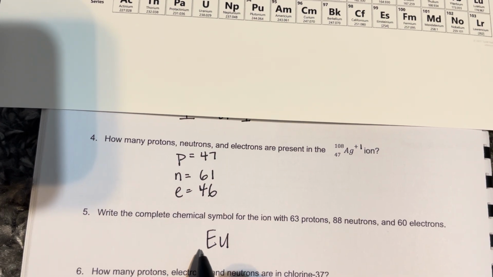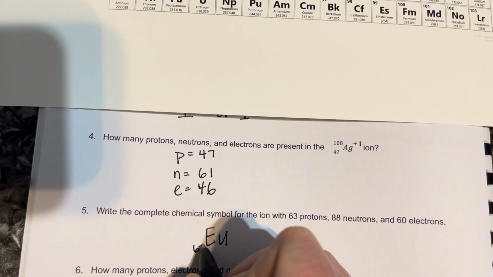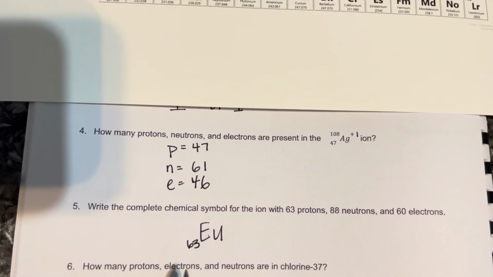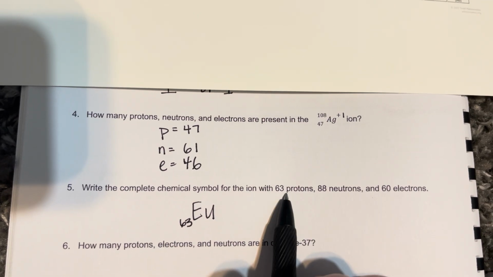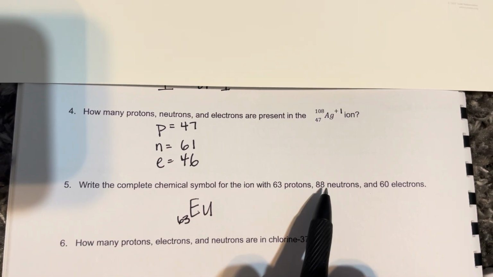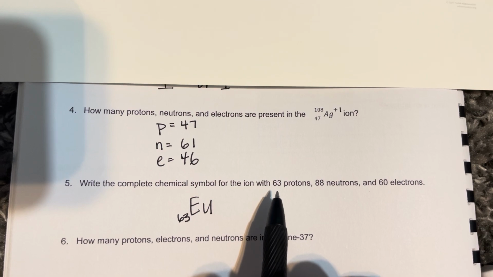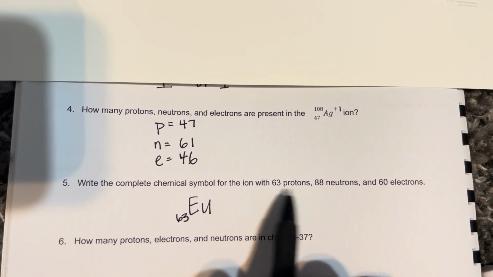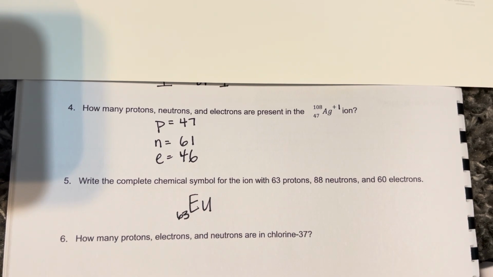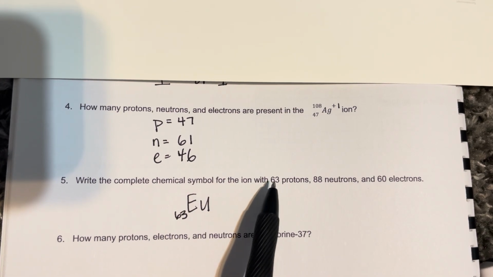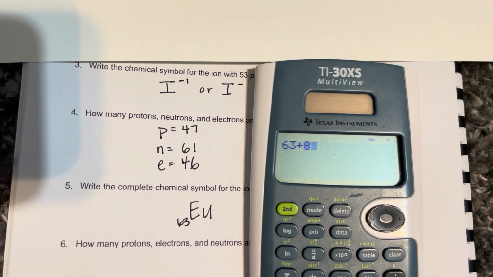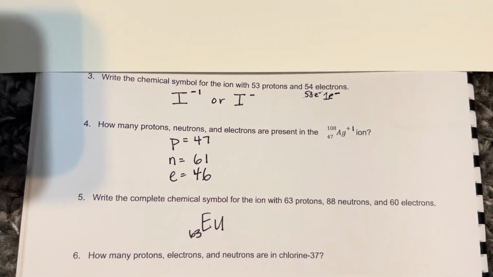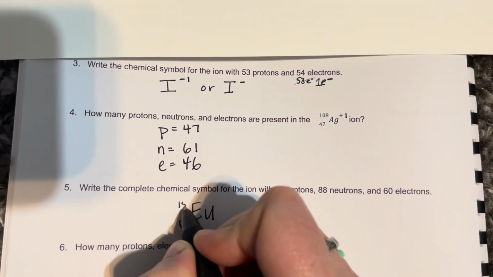Okay, and then your number of protons goes down here, 63. Up top, this is your mass number, where all the mass comes from. That's your protons and neutrons. Okay, those are the two things that are in the nucleus. That's where your mass is. Electrons barely have any mass. Okay, so I'm going to add these two, 63 plus 88. That'll give me my mass number of 151, and that goes up here.